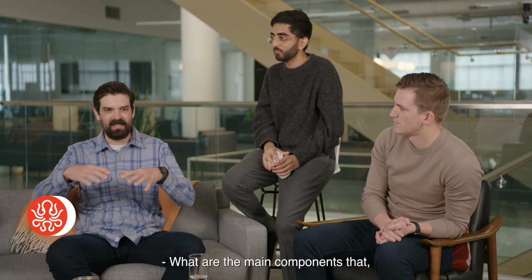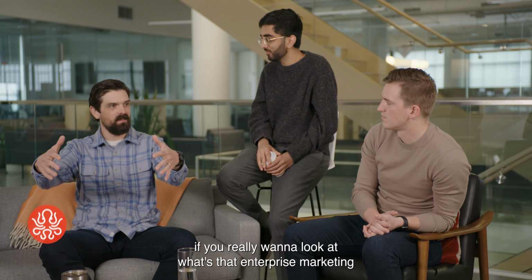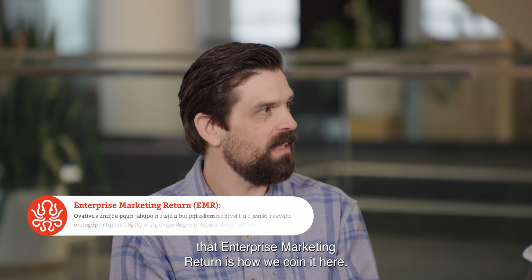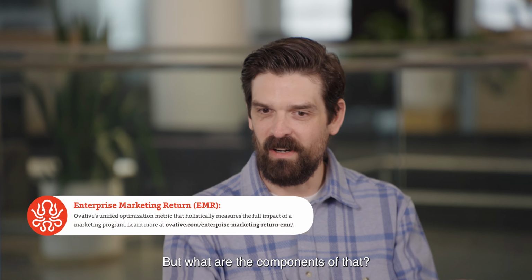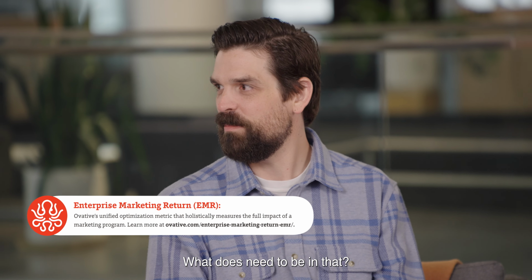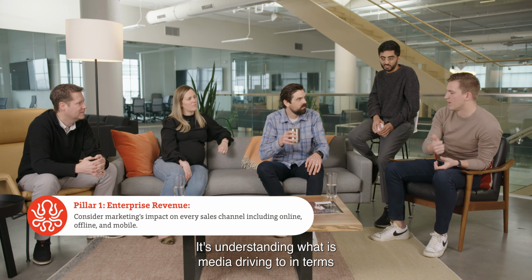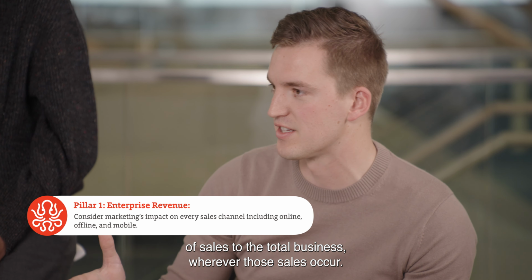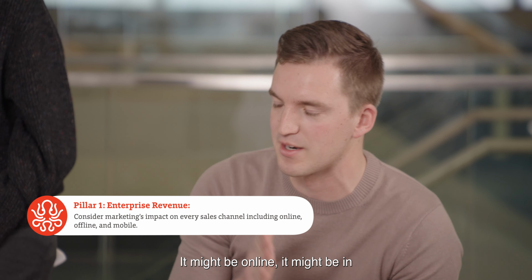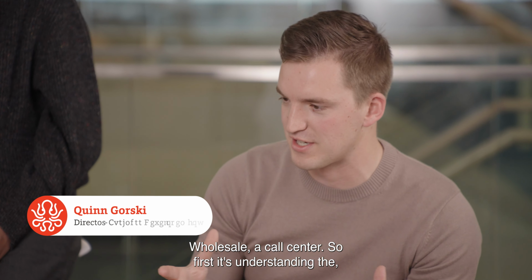What are the main components, if you really want to look at that enterprise marketing outcome you're trying to drive? That enterprise marketing return is how we coin it here. But what are the components of that? What needs to be in that? I think it starts with enterprise sales. It's understanding what media is driving in terms of sales to the total business, wherever those sales occur. It might be online, it might be in store, it might be wholesale, a call center. So first it's understanding the enterprise impact.